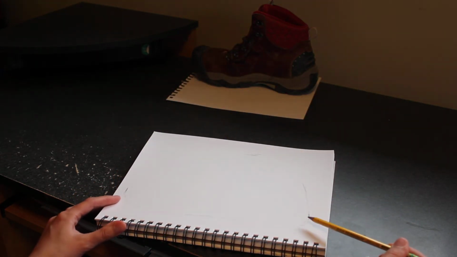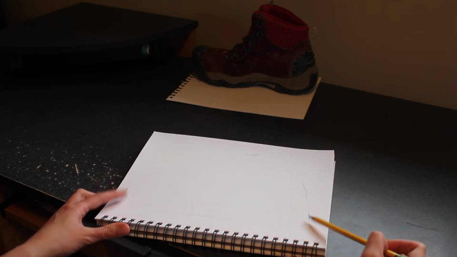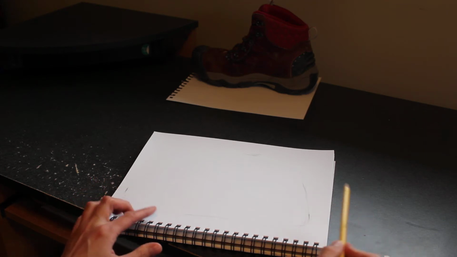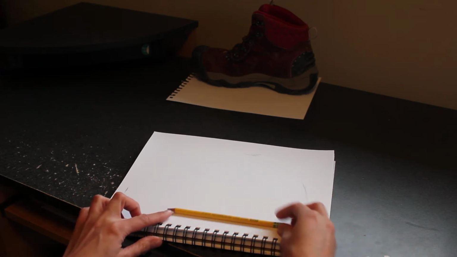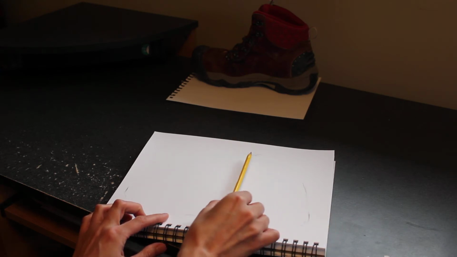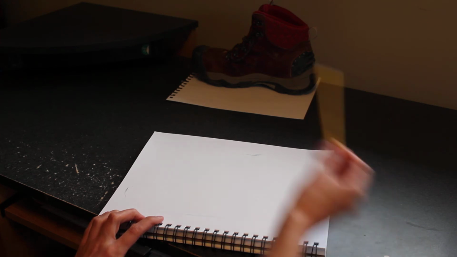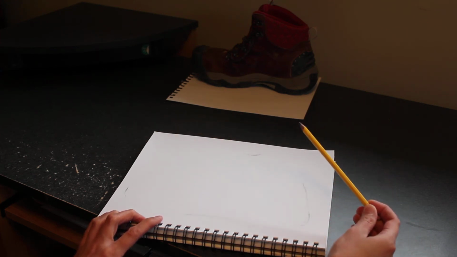So now that I've determined the length of my shoe, the height of my shoe will be 3/4 of this length. So I'm going to find about 3/4 here, which is about the length of my pencil, and then I'm going to mark that. And then I'm going to start boxing in the rough shape of my shoe.